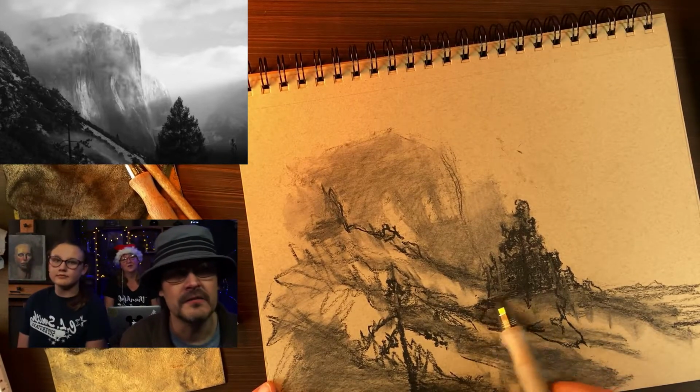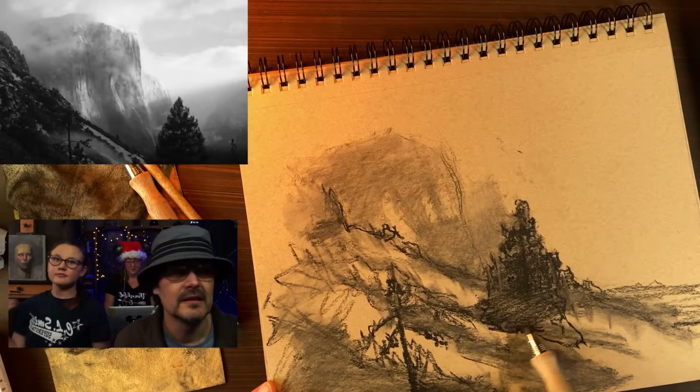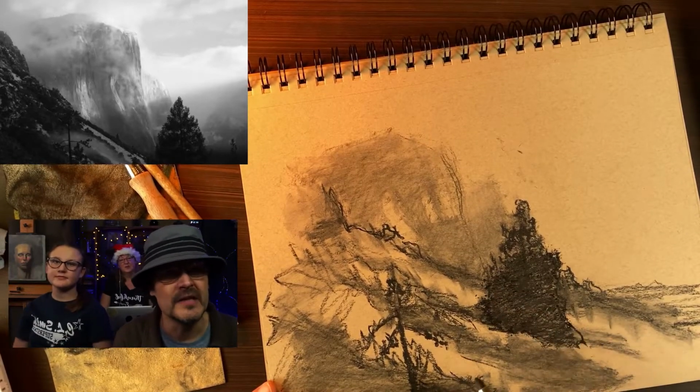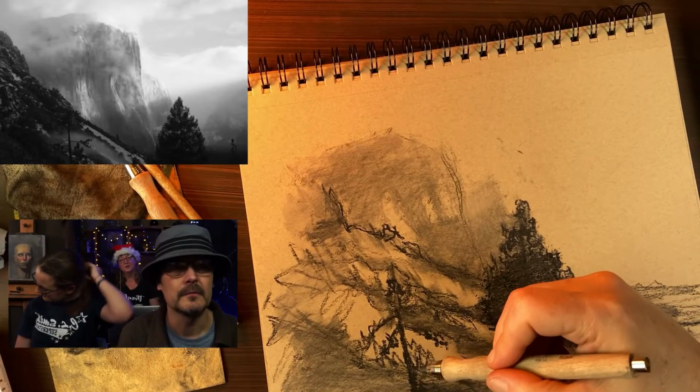One of the advantages of working in mass and working loose without detail is it's real easy to move these big pieces around.